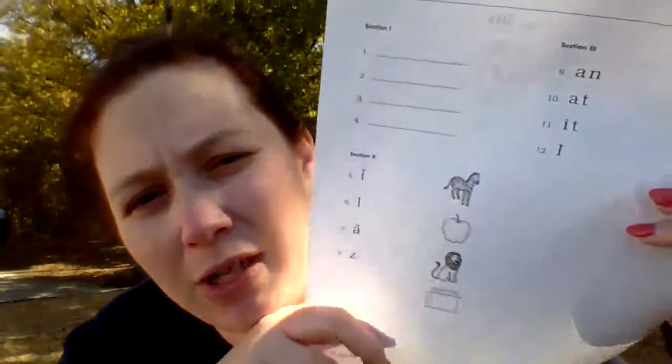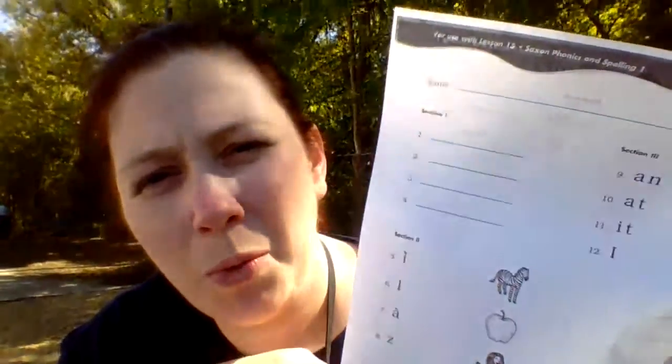But this is going to be a short video because today we are doing assessment number 2, which is lesson 15, and this is the sheet of paper that you need for it. When you're doing this, you should do it independently. You should not have your parent help you unless you absolutely need them to.